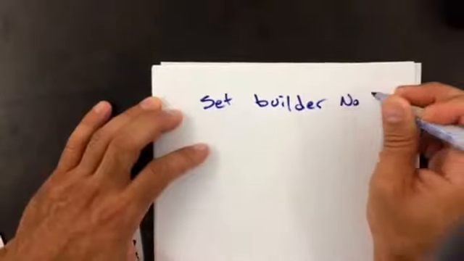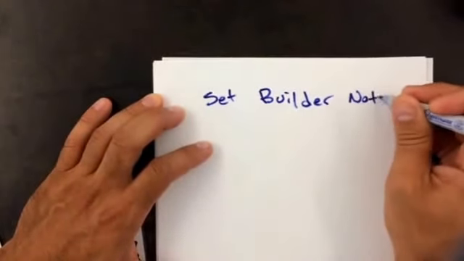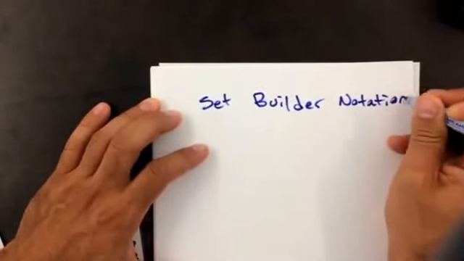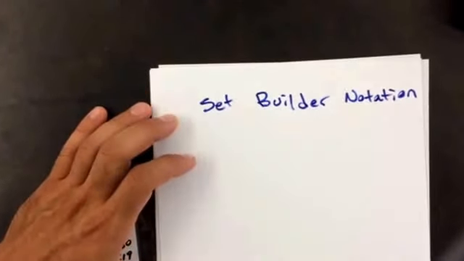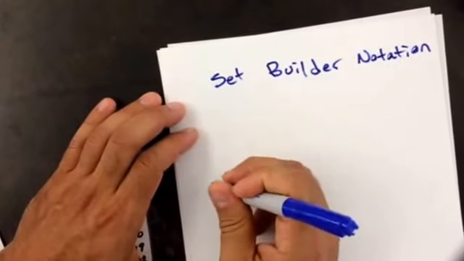It's the one that you'll see me use the most often, but it's not the one that I'm going to start with because it takes the longest to explain. The easiest to explain is called roster notation.